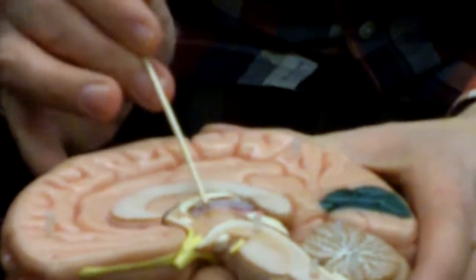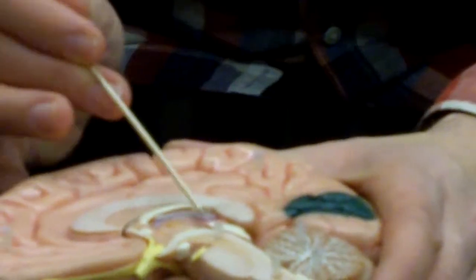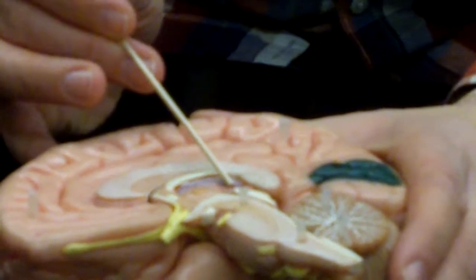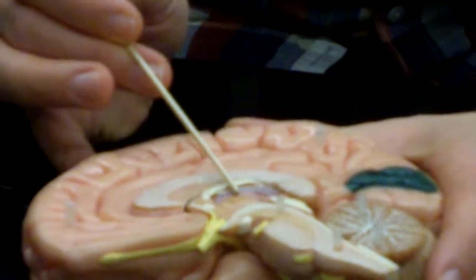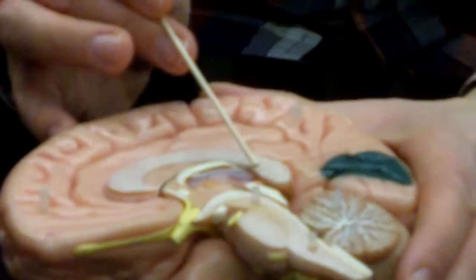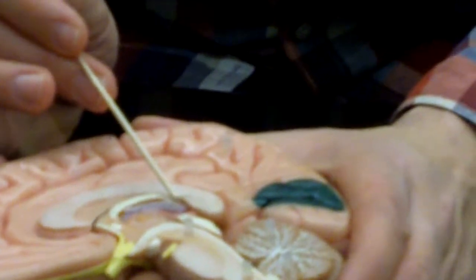So what's this area here called? Thalamus. So therefore, above the thalamus is the what? Epithalamus. So what's the pink area? Epithalamus. The pink is the what? Epithalamus. You see this enlargement right here? That pink enlargement? That's called the pineal gland.